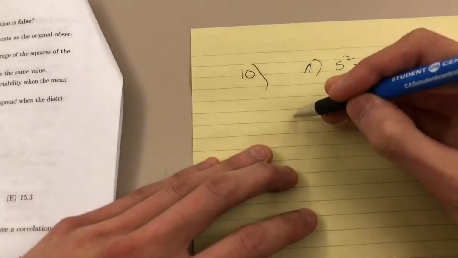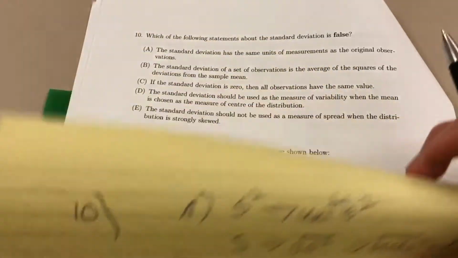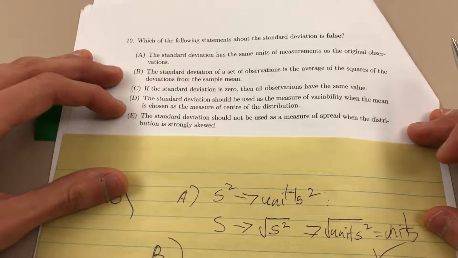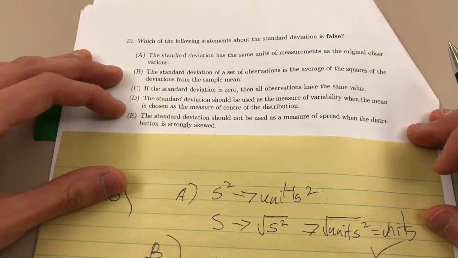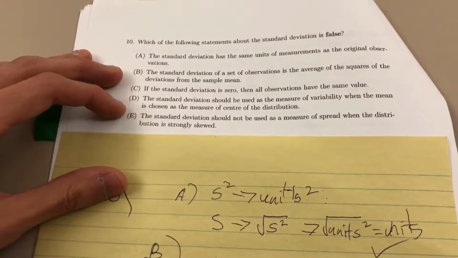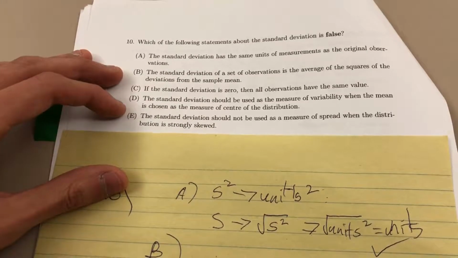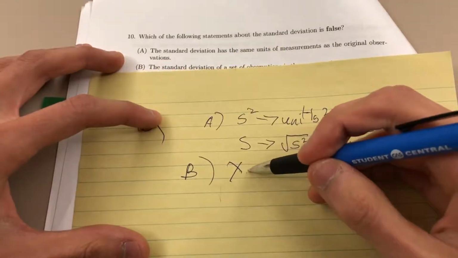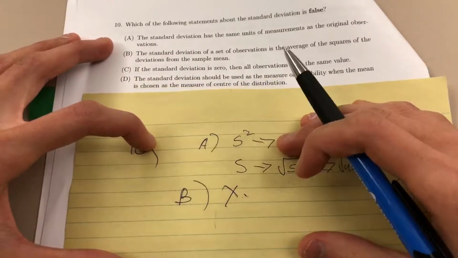So this is correct. Number B, the standard deviation of a set of observations is the average of the squares of the deviations from the sample mean. This is false. Instead of standard deviation, it should be variance. So here we know that B is going to be false. Again, this is the answer, but let's check the other three to make sure.